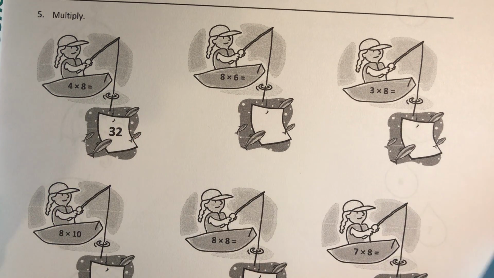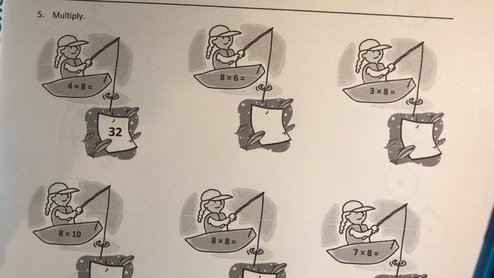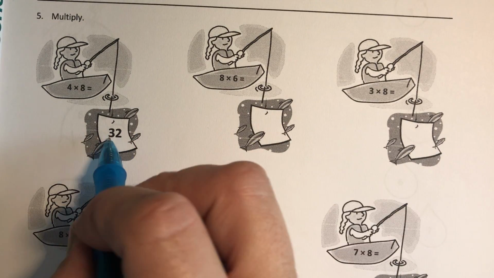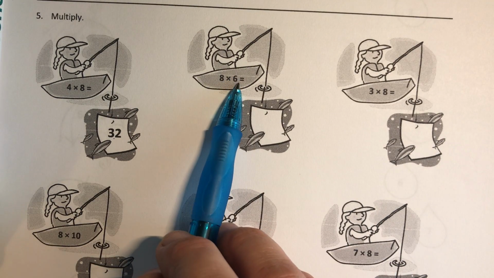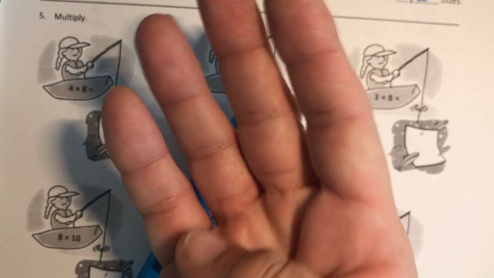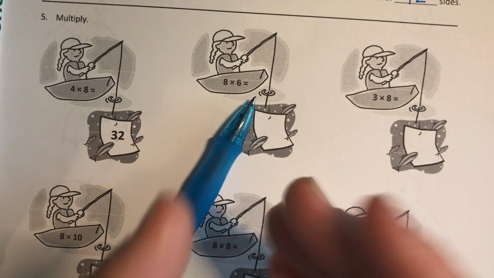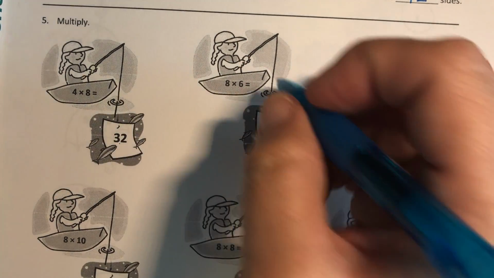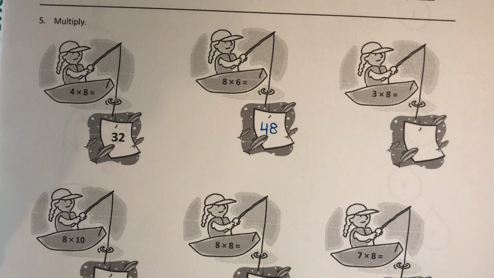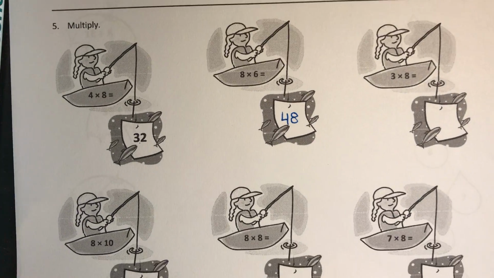4 times 8, sing that song. 8, 16, 24, 32. That was 4 fingers. Okay, stop when you said 6 numbers now. 8, 16, 24, 32, 40, 48, zip. Alrighty, all right, we're going fishing. The rest of those can be for you.